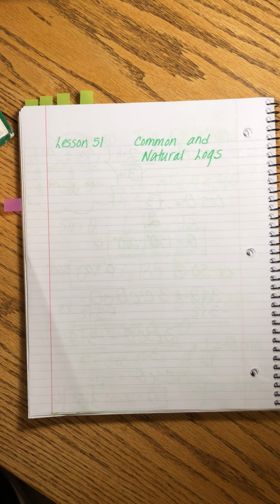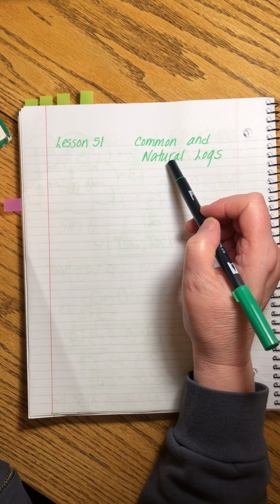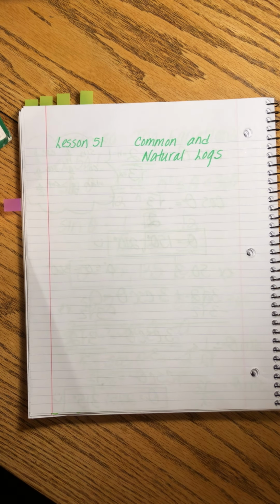Saxon Advanced Mathematics, lesson 51. We're going to talk about logarithms, common logarithms, and natural logarithms. What does that even mean? Well, I'm going to explain it all to you. This is going to be calculator-driven work, so grab your calculator, and I'm going to introduce you to the buttons before we dive into the problems. So, pause me and get your calculator if you don't have it with you already.